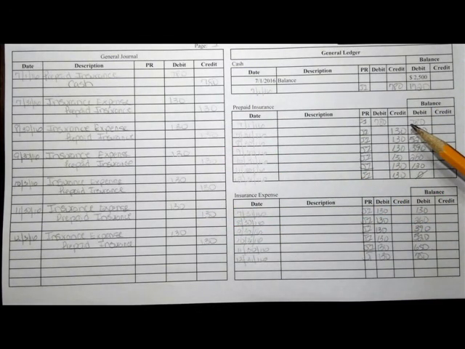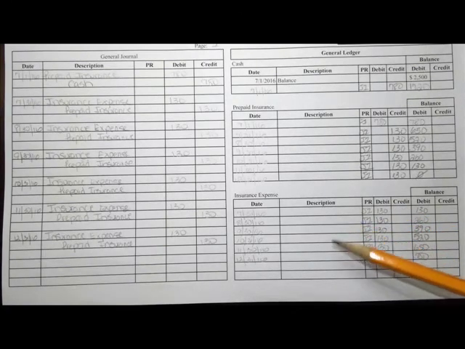We started off with a $780 balance in prepaid insurance. By the time we did all the adjustments, we ended up with a zero balance. And by the time we finished all the adjustments, insurance expense had a $780 balance. But we have 1, 2, 3, 4, 5, 6 adjusting entries that reflect $130 of insurance expense per month.